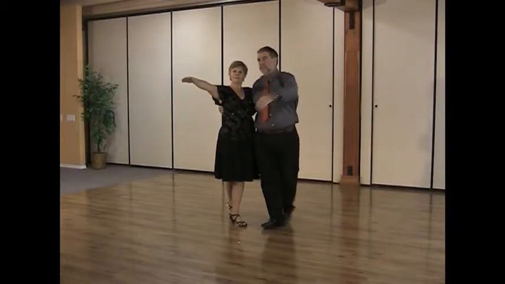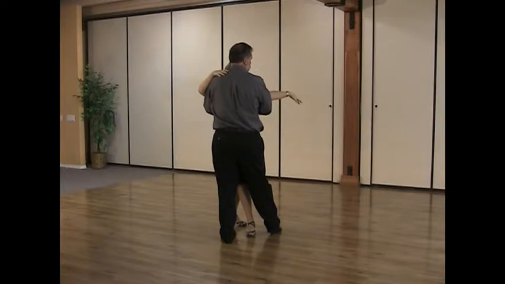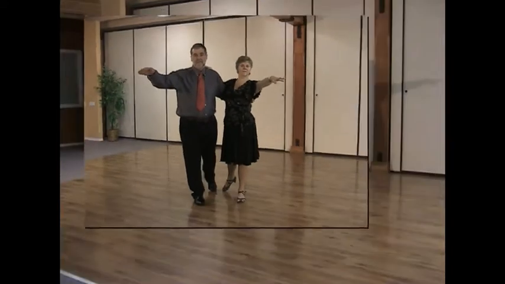The first step for both partners is through. The second step, the man is going to step across with his left foot, starting a right face roll to face line of dance. The lady's going to step straight through the man's feet. The third step, the man's going to complete his right face roll towards line of dance. The lady takes one additional step forward.